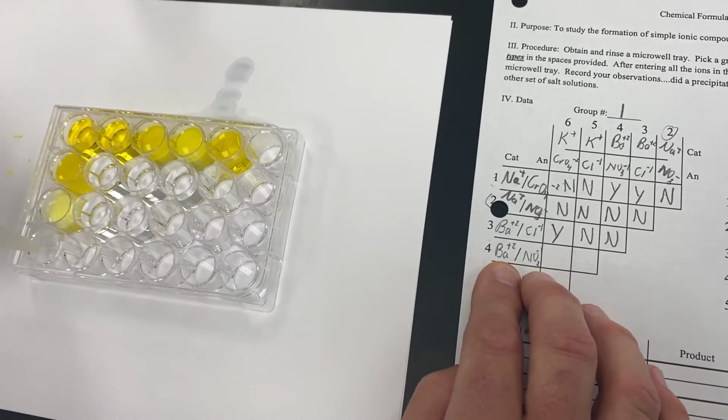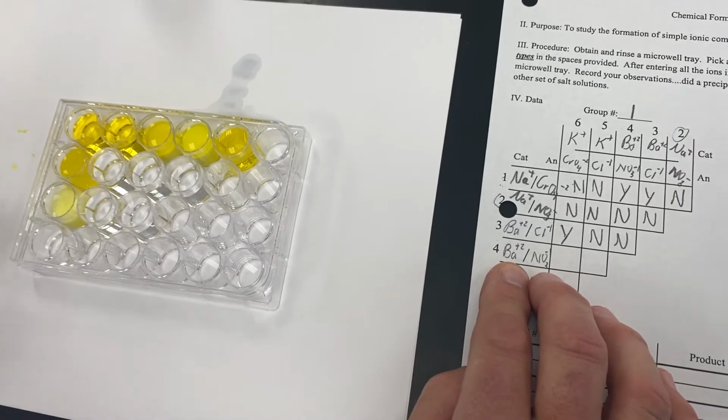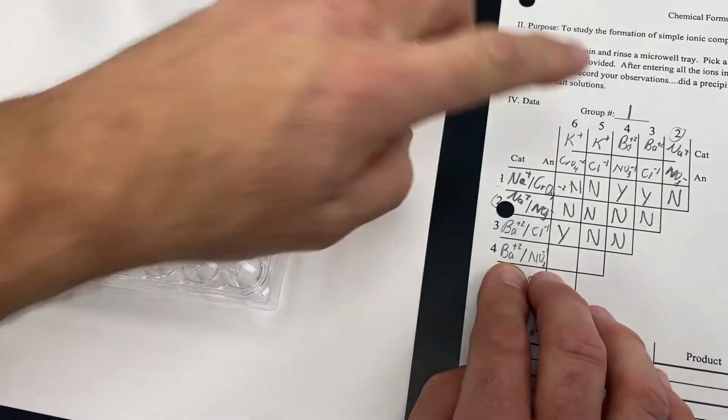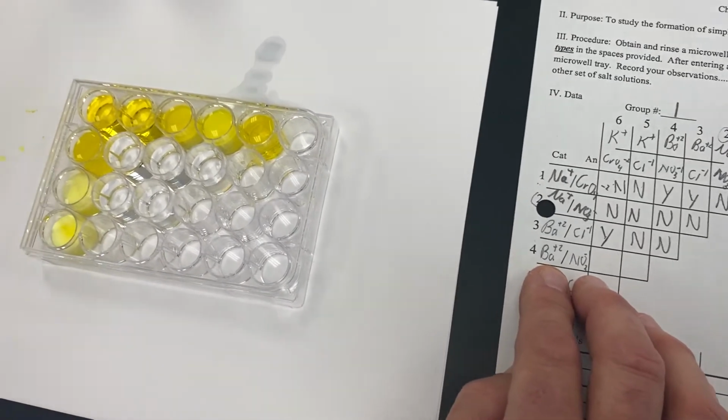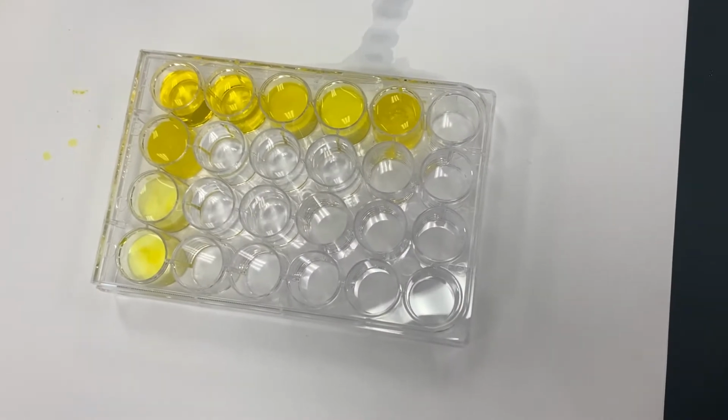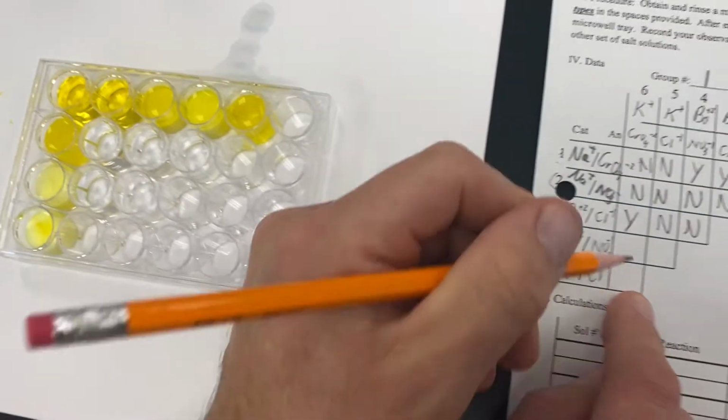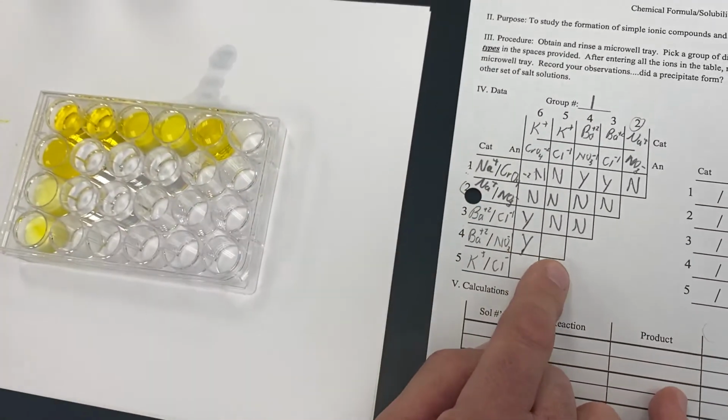And we're going to take our barium nitrate, and we are going to mix that with potassium chromate. And you'll notice that when we do, again, that becomes cloudy, indicating that we formed a precipitate. So that would be a precipitate.